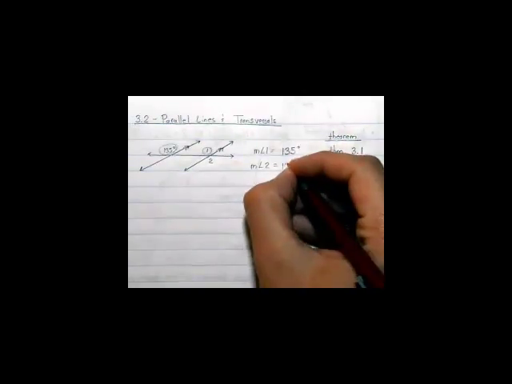So what about angle 2? What's the measurement? What theorem? Yeah, 135. Take a look at where it is in the picture. Here's angle 2, and here's the 135 that we started with. What angle pair is that?